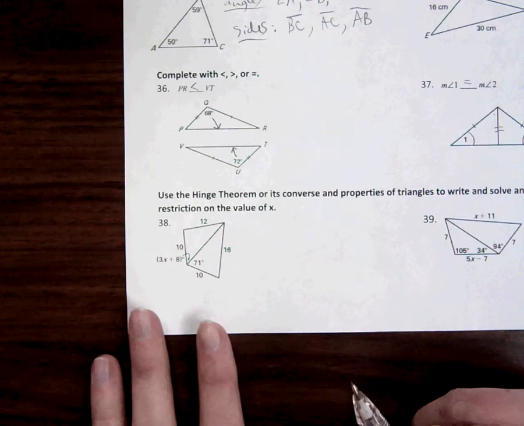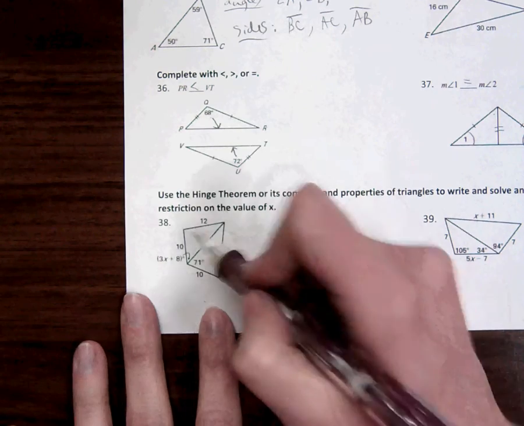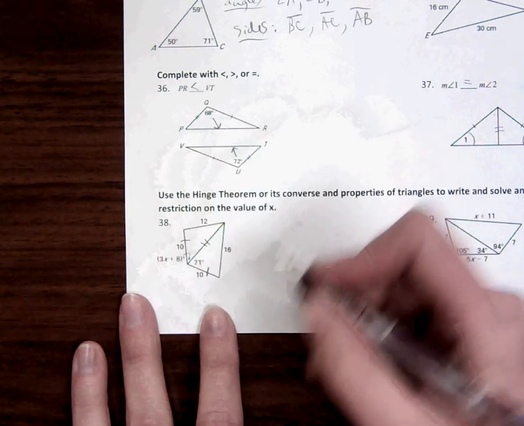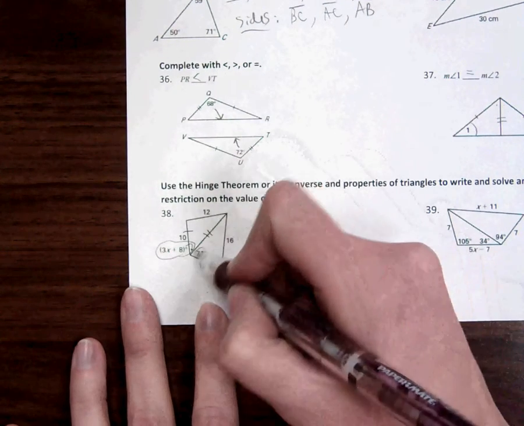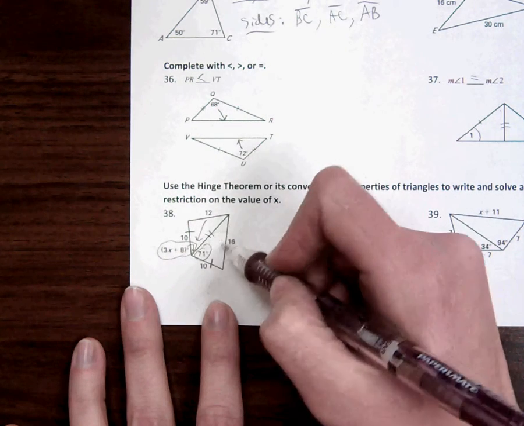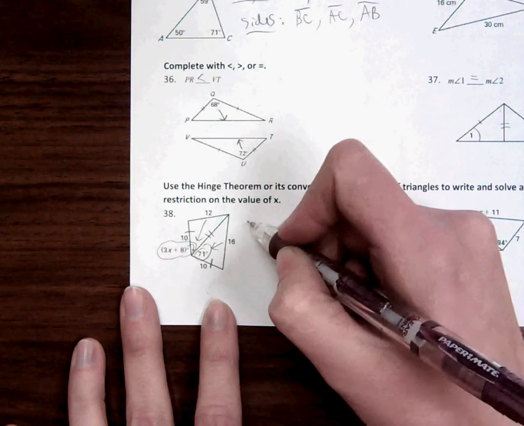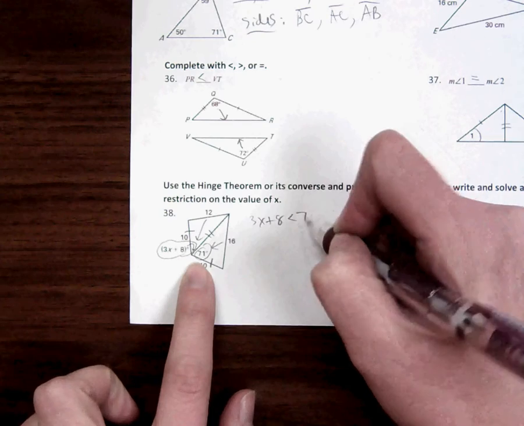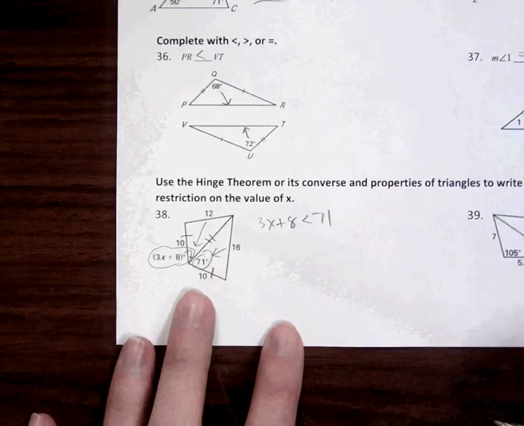Number 38, they want us to again use the hinge theorem. So I can see that 10 and 10 are congruent. I know these are congruent. So I must be trying to compare the 3x plus 8 with the 71. And if I look at the things across from them, that's going to tell me how to compare it. So since 12 is less than 16, what's across from it, 3x plus 8, must be less than 71. And then I'm going to go ahead and solve that inequality.